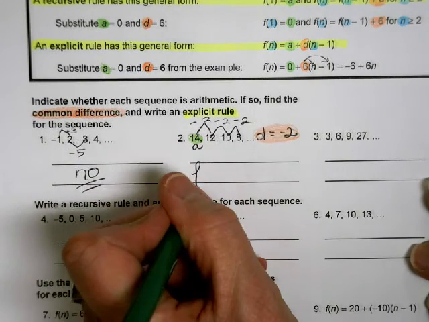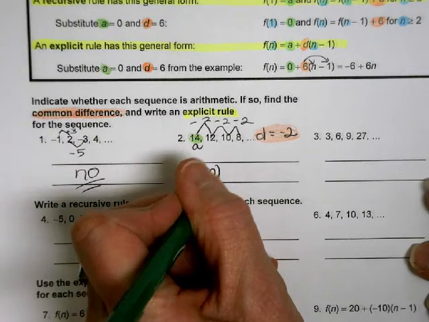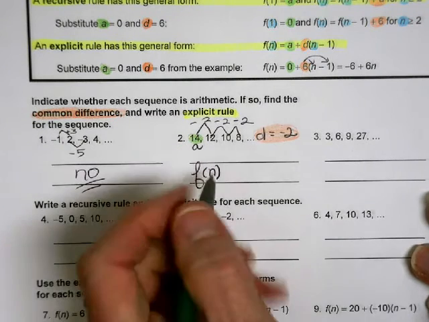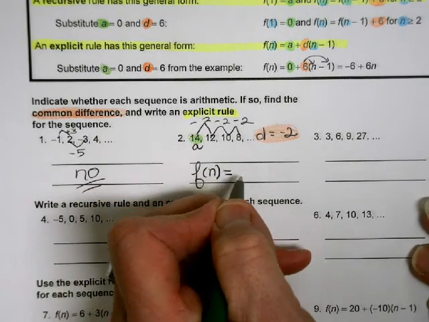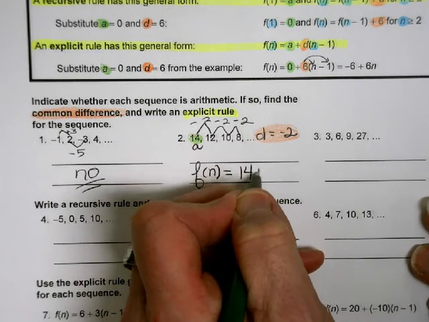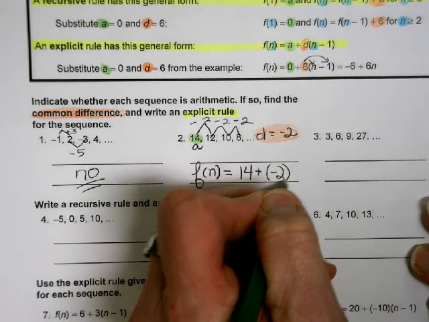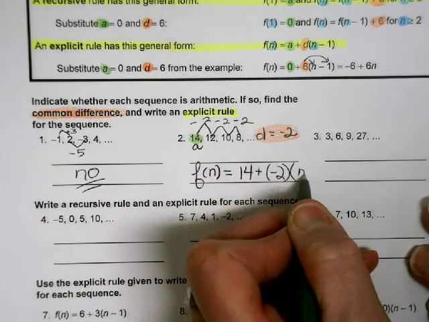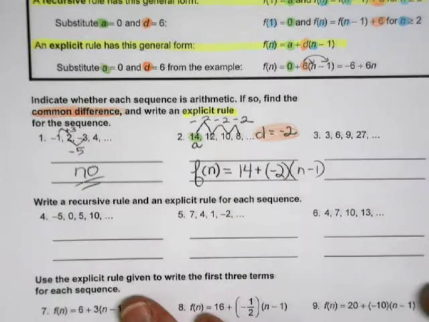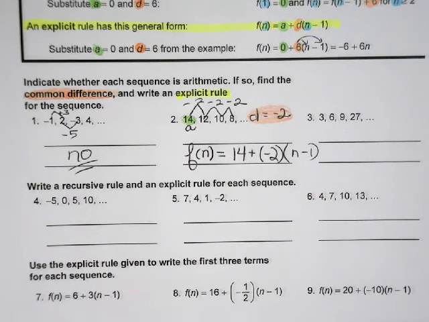Let's write our story. Explicit says any term of the function is found from taking A plus D times n minus 1.